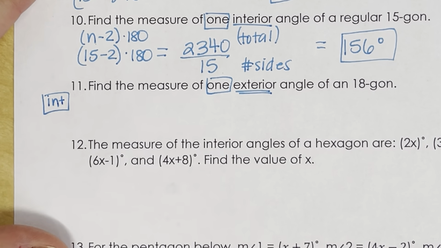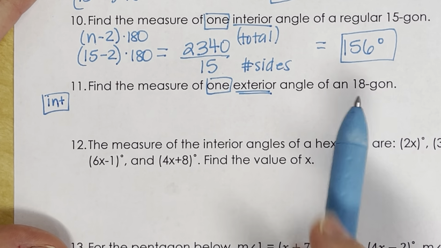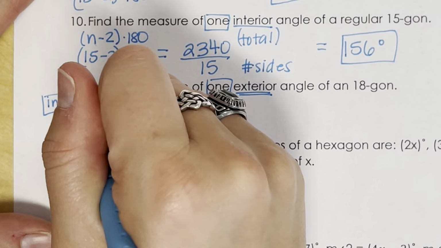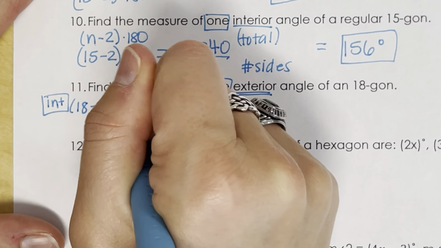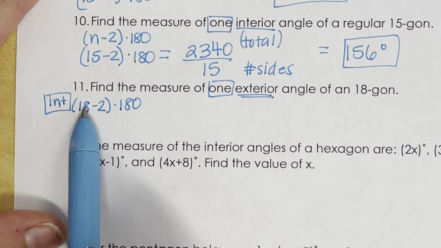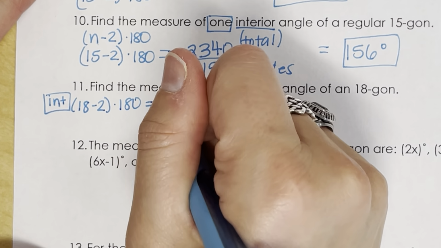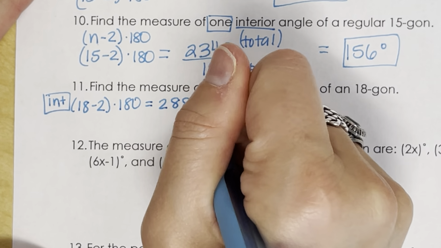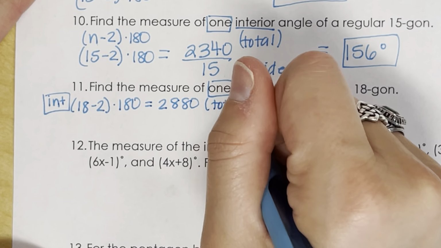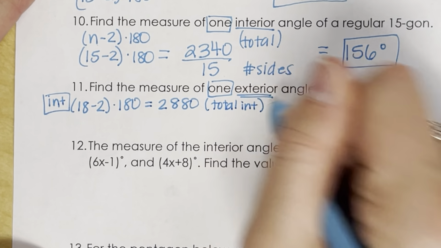Still going to do the same thing: n minus 2 times 180. So I've got 18 sides minus 2 times 180. 16 times 180 gives me 2,880. Again, that's my total interior.